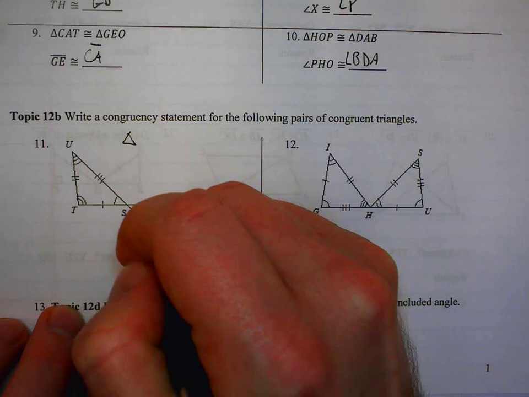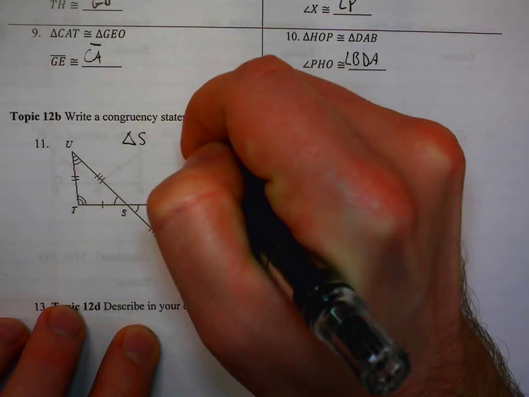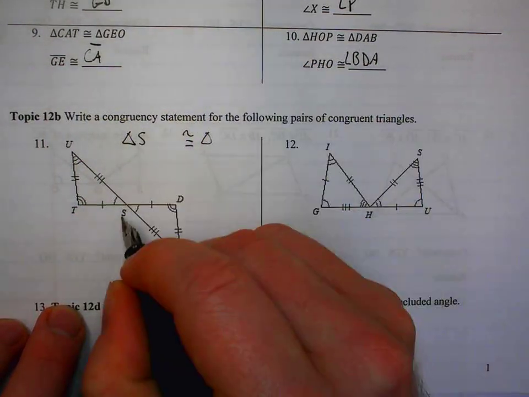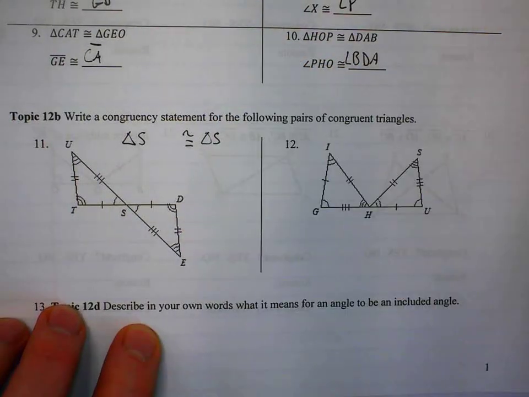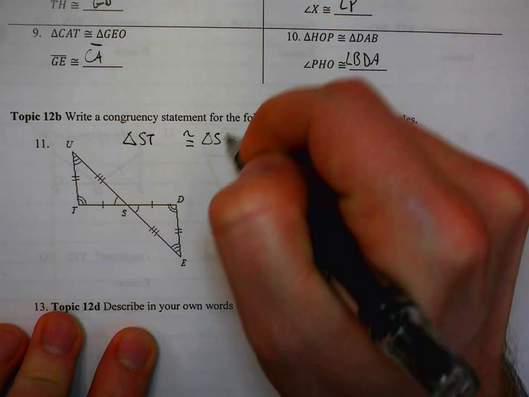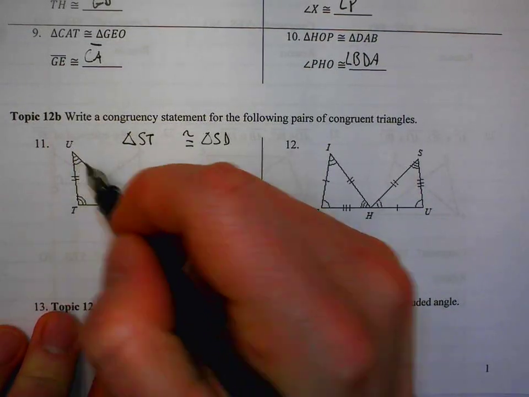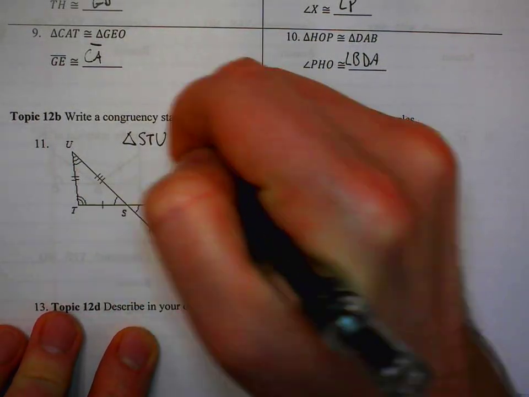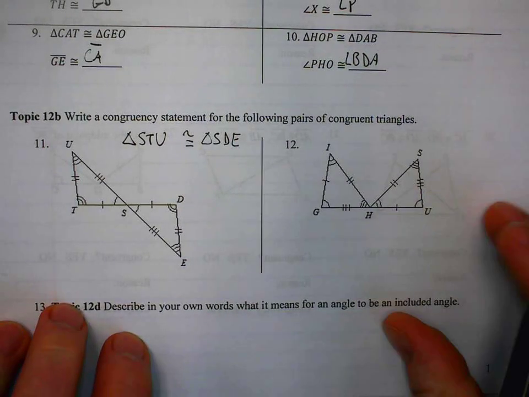So S is the single marked angle in the first triangle. Its corresponding part would be S in the other one. Our double marked angle would be T in this one, and the double marked over here would be D. And then finally, our triple marks are U and E. So we have triangle STU is congruent to triangle SDE.